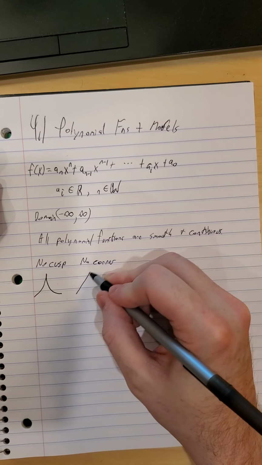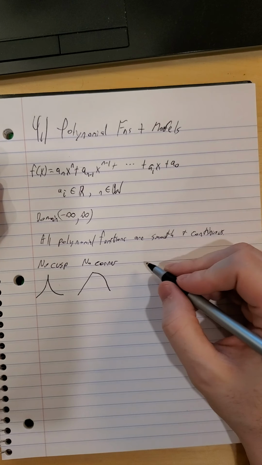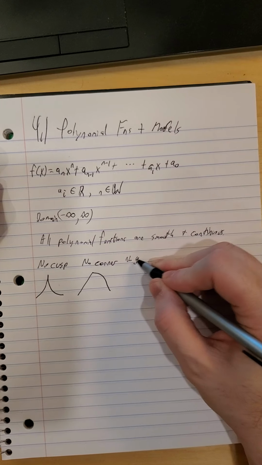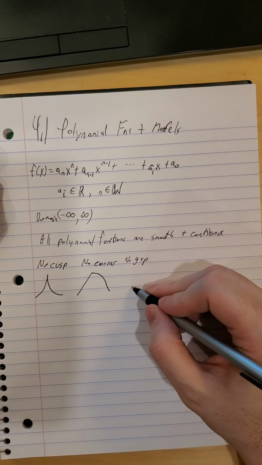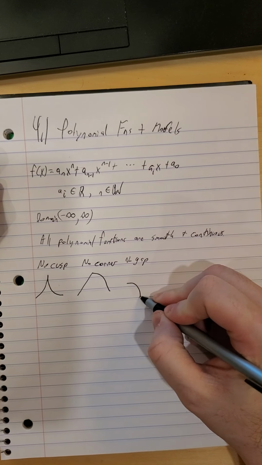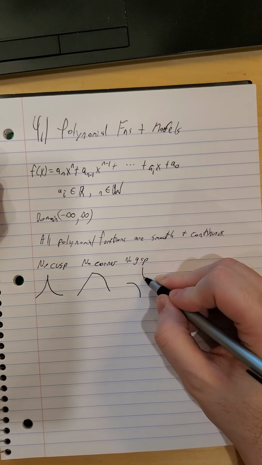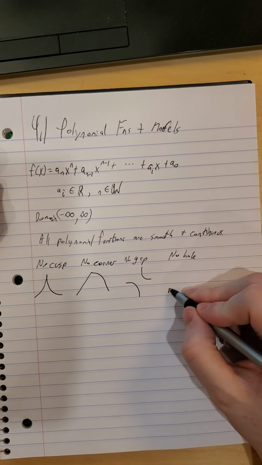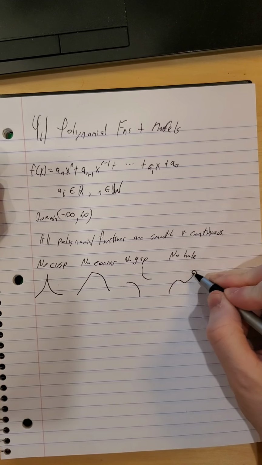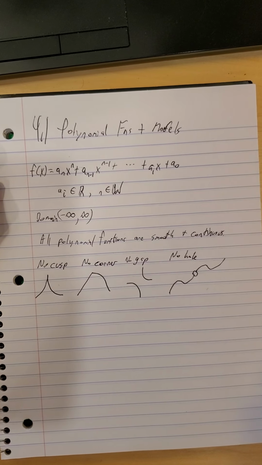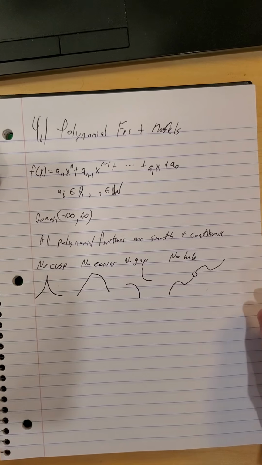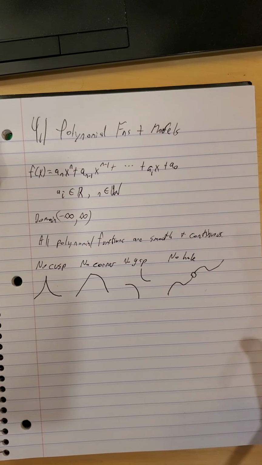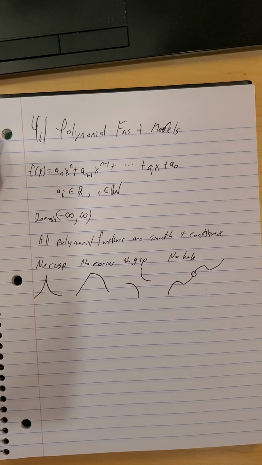No cusp, no corner, no gap, no hole. So none of these things will be here if you are graphing a polynomial function.